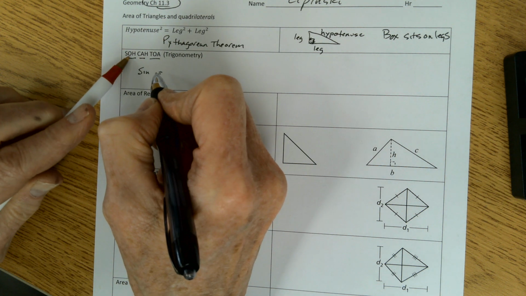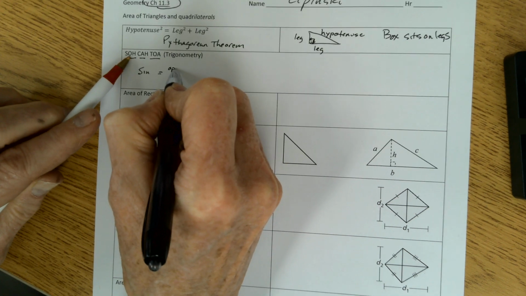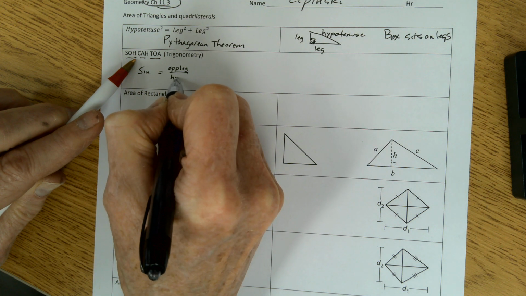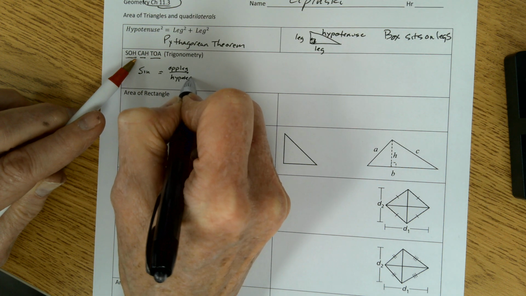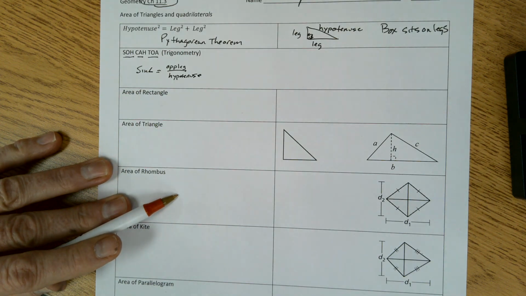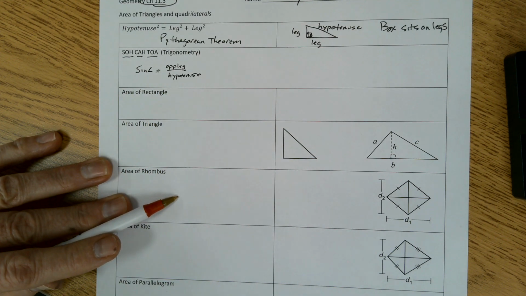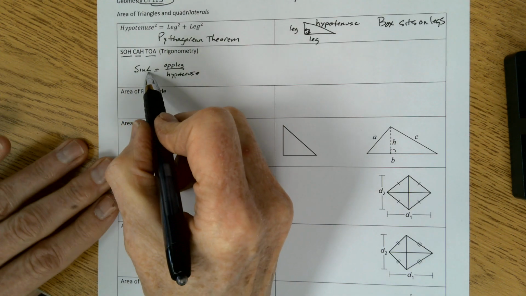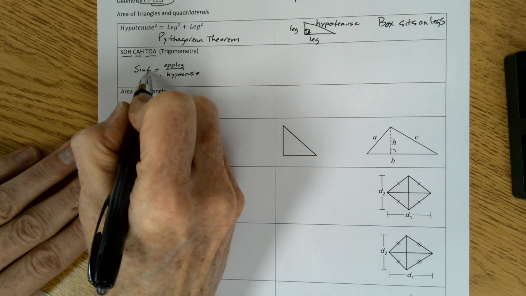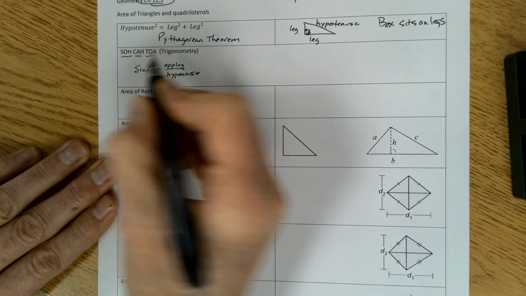So next is O for opposite leg, has to go on top. Hypotenuse has to go on bottom. And you have to put the angle right here. Okay, so it goes sine of the angle equals opposite leg over hypotenuse. You have to leave space for the angle.